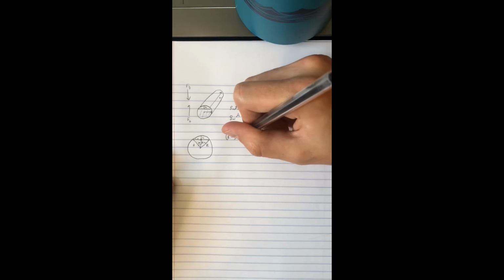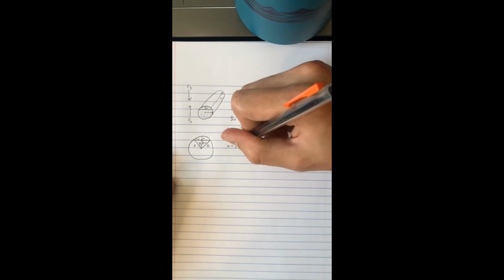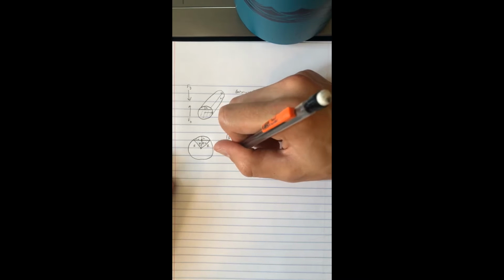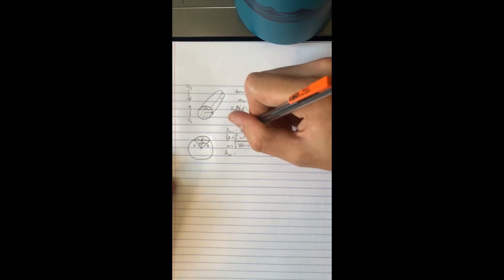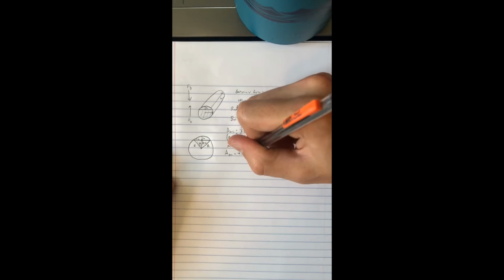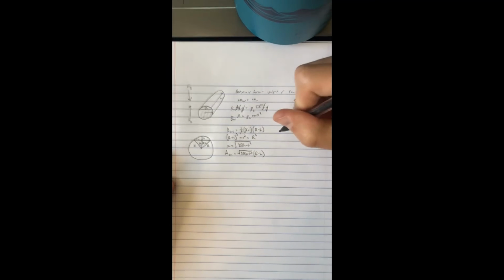R minus H squared plus X squared is equal to R squared. Solving for X, we get square root of 2RH minus H squared. And substituting that in, and canceling some terms out, we get the area of the triangle is equal to square root of 2RH minus H squared times R minus H.